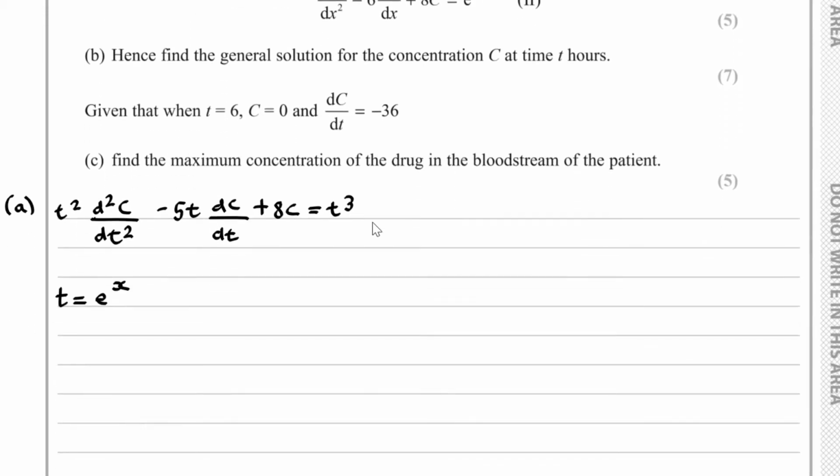If I call this equation 1 and this equation 2, we can differentiate this function over here, so dt over dx equals e to the power of x, and e to the power of x is equal to t, so dt over dx is equal to t.